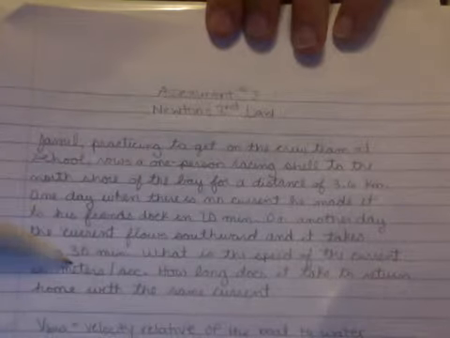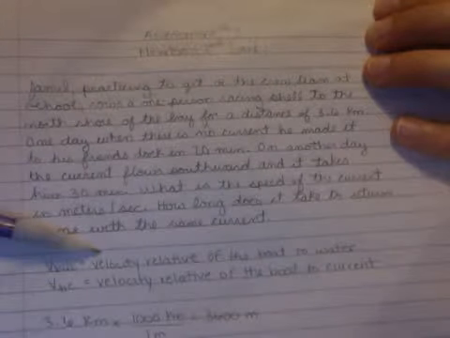So what we want to find out is one, the speed of the current, and we want to find this in meters per second, and then also how long it would take the rower to get back to his house when he is going with the current instead of against it. First thing that I wrote out is BW is going to stand for the velocity relative to the boat to the water, and BC is going to be the velocity relative to the boat and the current.